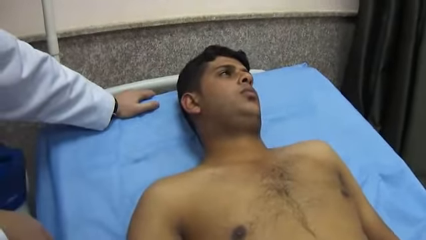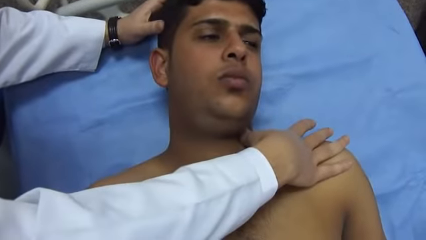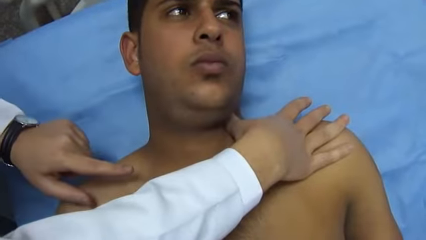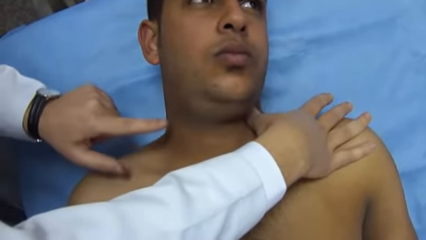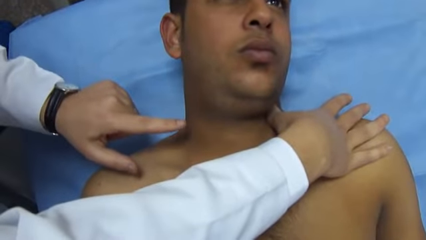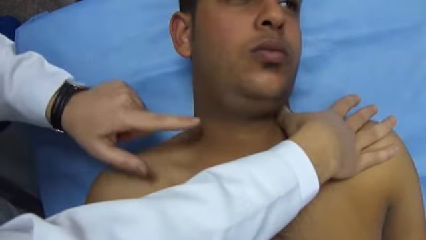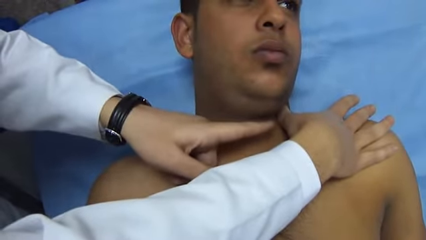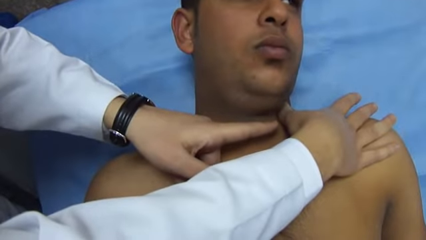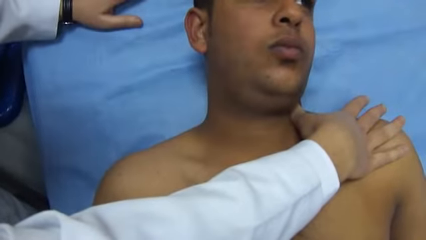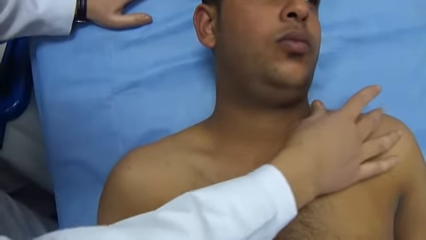After that, you have to palpate the left carotid of the patient and see whether what you see from the pulsation coincides with the pulsation felt here. If it is so, it is arterial, otherwise it is venous.